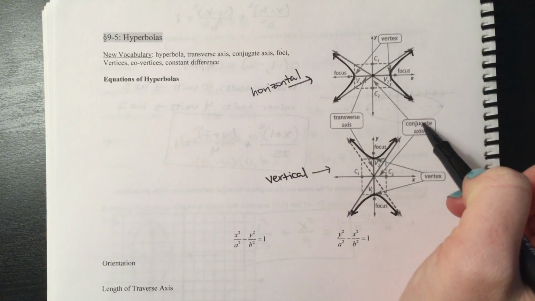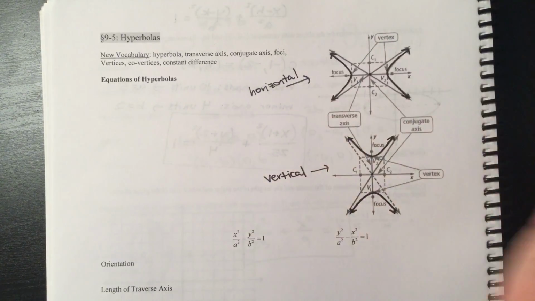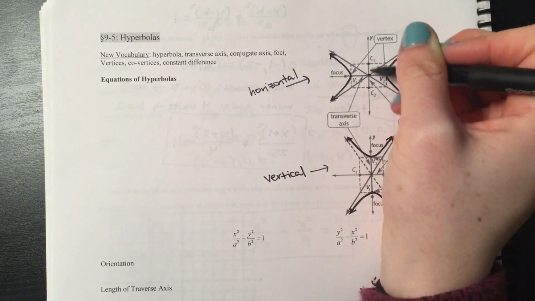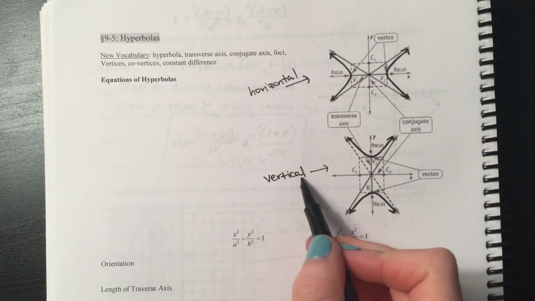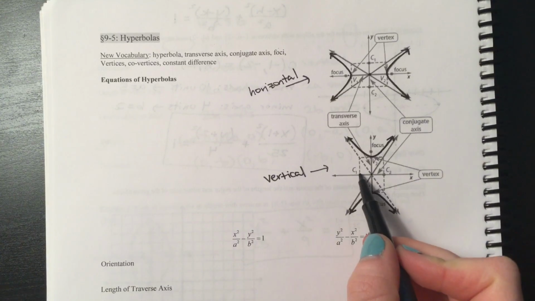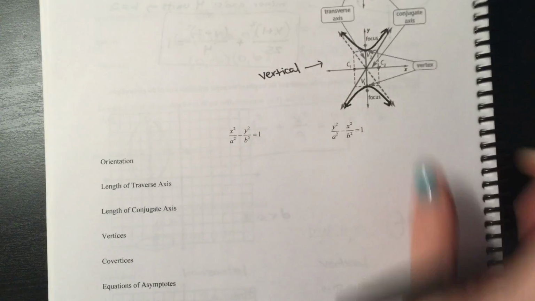And then the conjugate axis is basically the other axis. So in the horizontal hyperbola, it's this vertical axis right here. And this line is still 2b, just like it was with ellipses. And with the vertical hyperbola, the conjugate axis is the horizontal one here. And that line is, again, 2b. So let's set up this one.